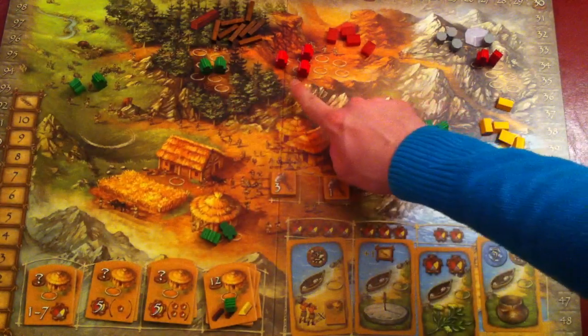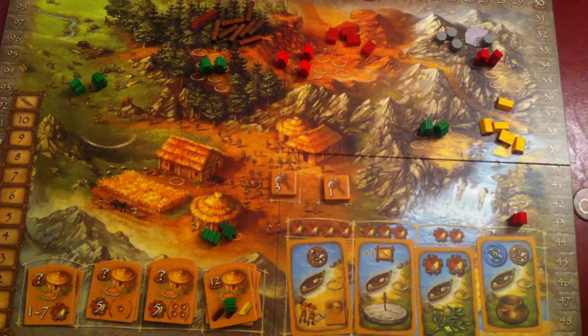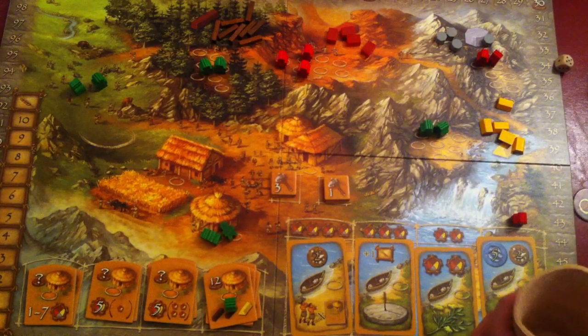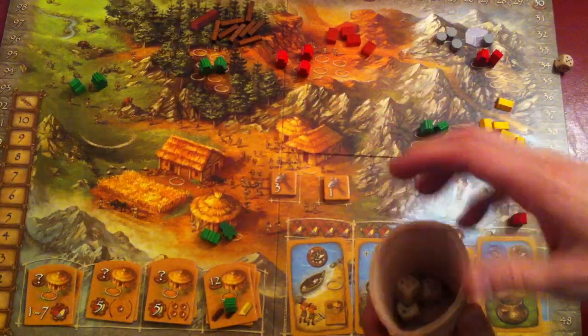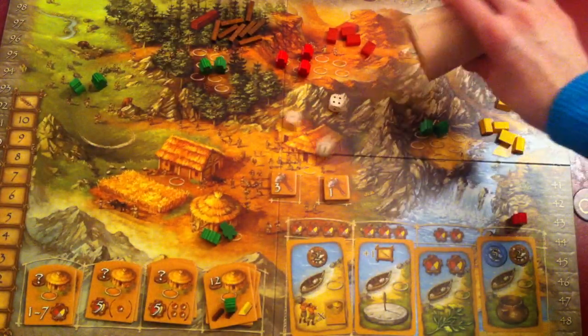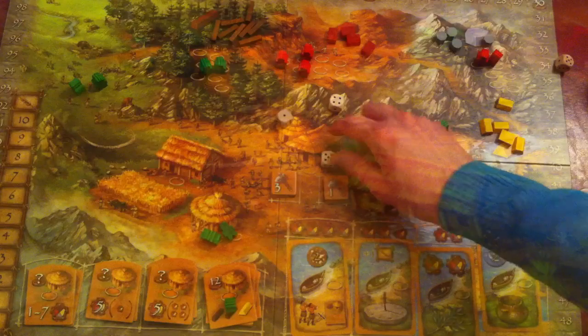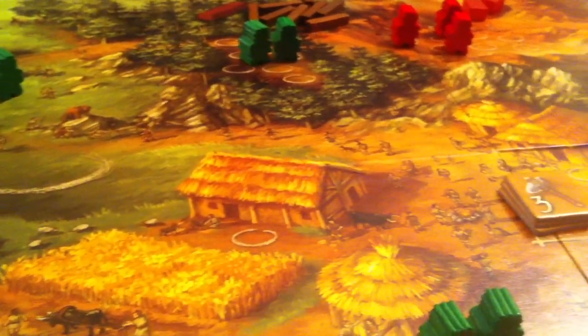And then with those in the fields, for each member that they have assigned to a certain field, they will roll dice. So in this case, for the clay, they would roll 3 dice. They put them in this dice cup, and out they come. And the numbers tell us how much they will get. So because it's clay, you divide the numbers by 4.